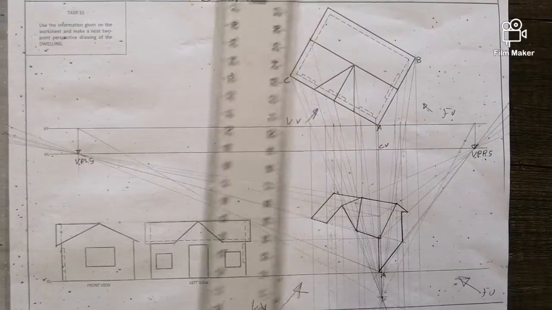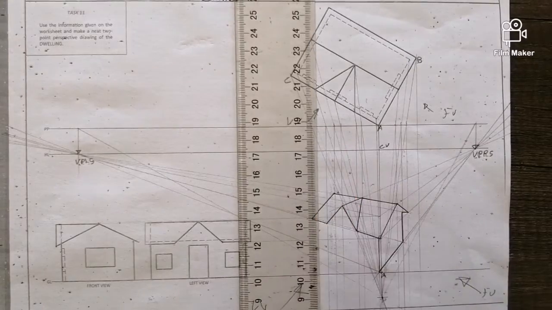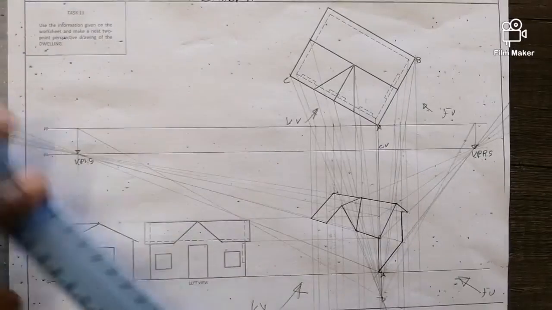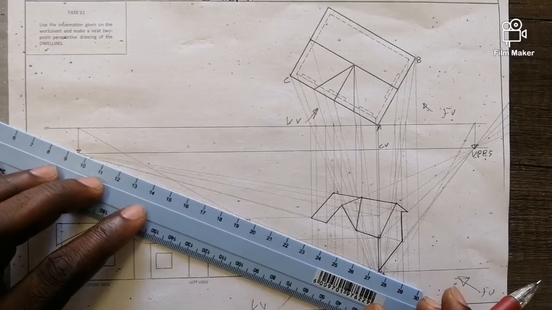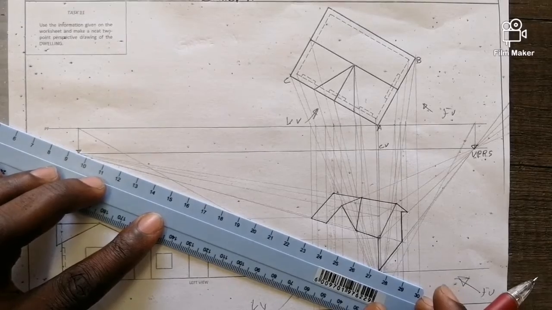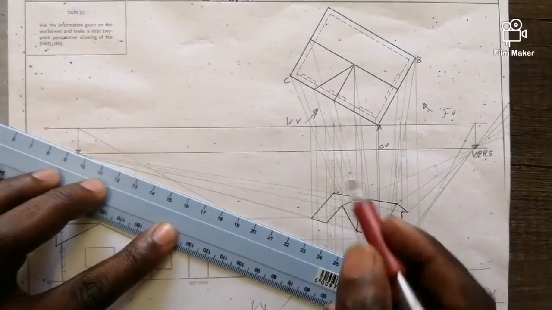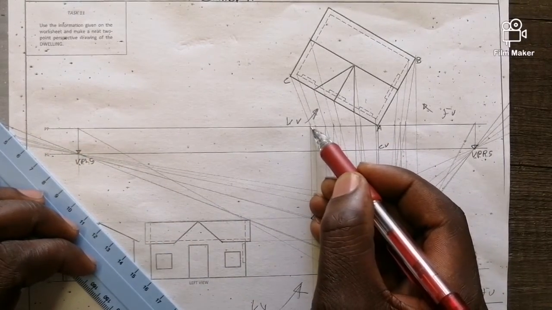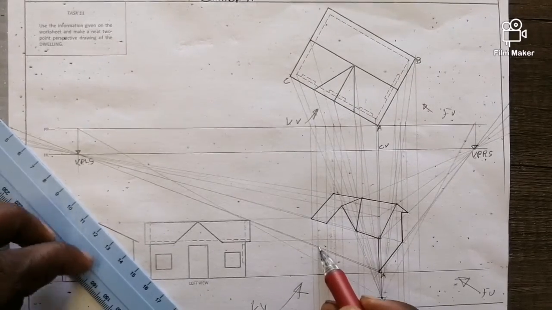Then from there you take this one vertically down. This is the new point. There you go. So this one that we just got, 1, 2, 1, 2, which means this one, this one.